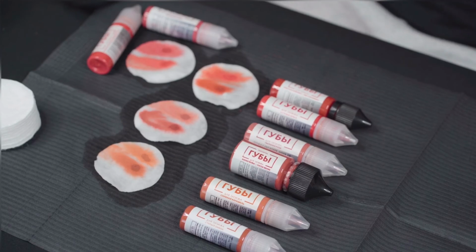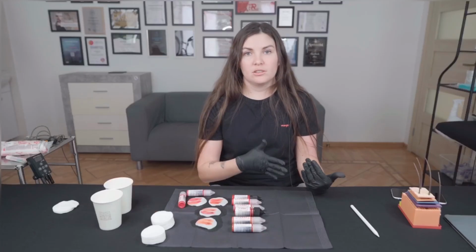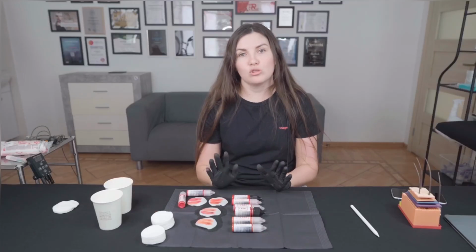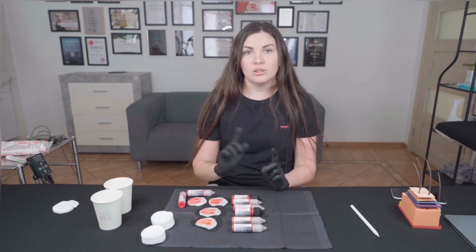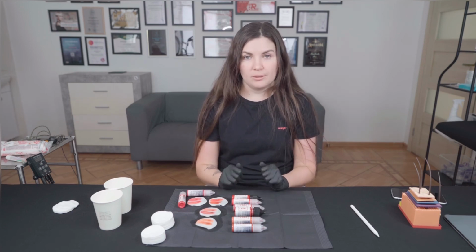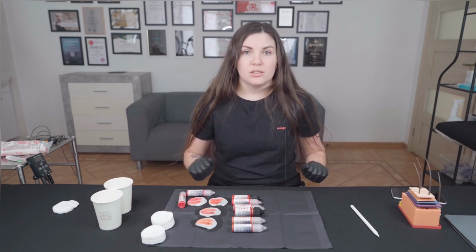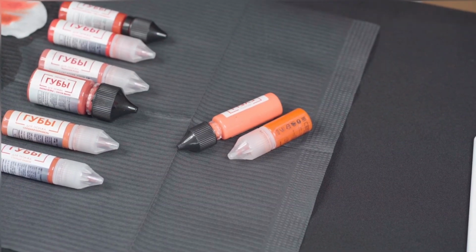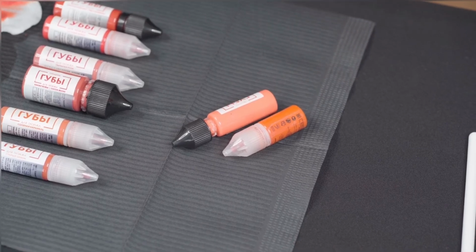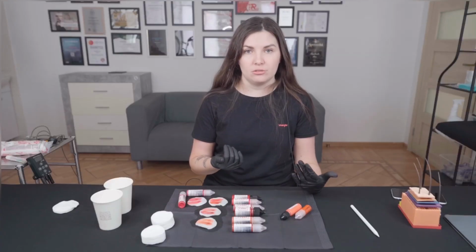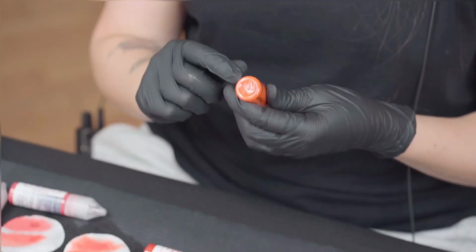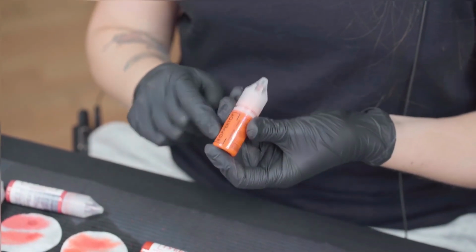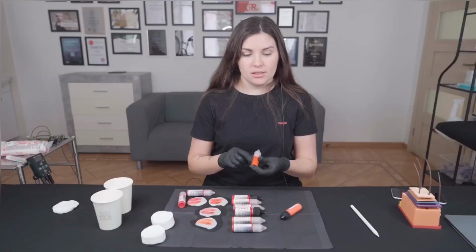I also have a few correctors in my palette, and I already explained how and when to use them. For lips I have 3 correctors. One is salmon, one is orange, and one is orange-red color. Let me show you what they look like. So what is the difference between salmon, orange, and red-orange correctors? Here I have an orange corrector. Red-orange has more red color in its base. These 2 correctors do not contain any titanium dioxide.